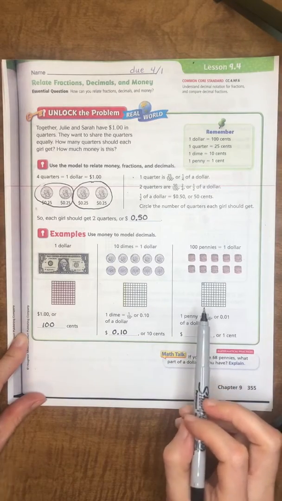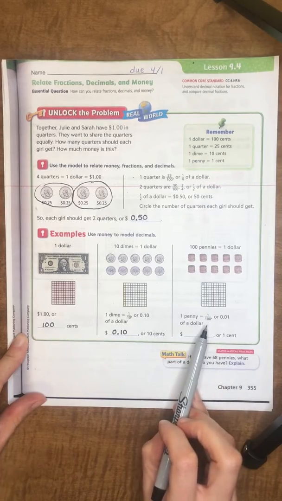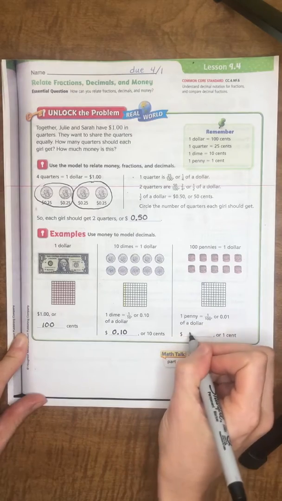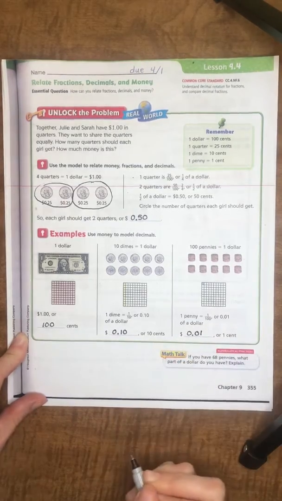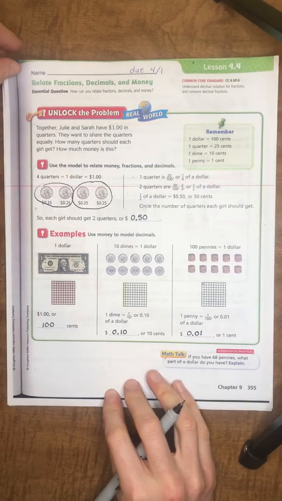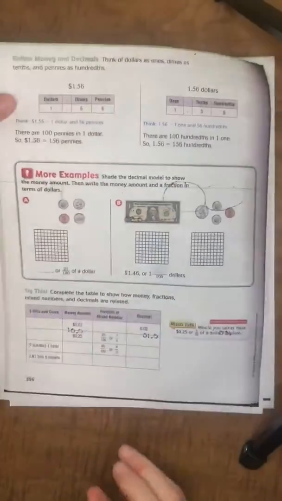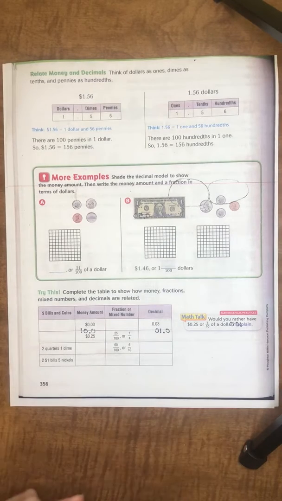100 pennies equals $1, and they're showing 1/100th of a dollar. And that would be shown as 1 cent. So that was page 355. I'm going to turn around and do page 356.